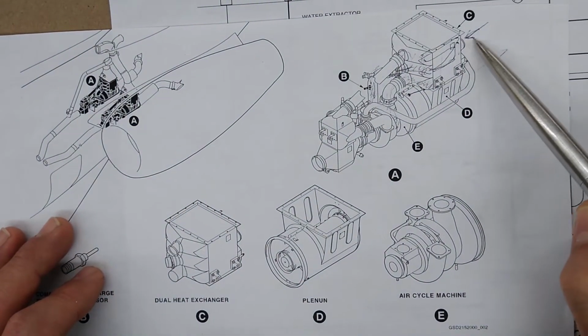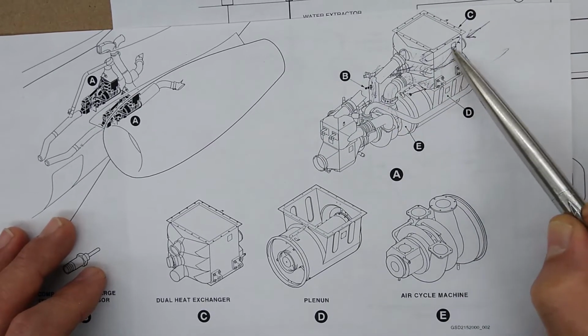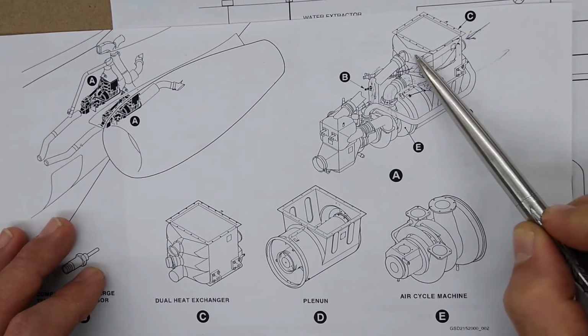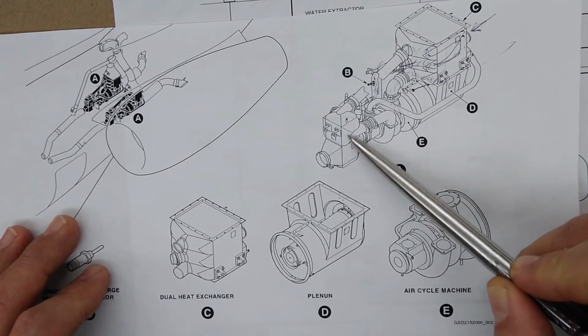Here's that same path. Bleed air comes in through the primary heat exchanger, goes through the compressor, back through two floors of heat exchangers here, where it gets cooled even more, and then it goes to right here.